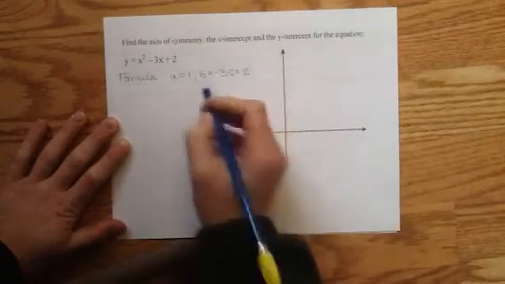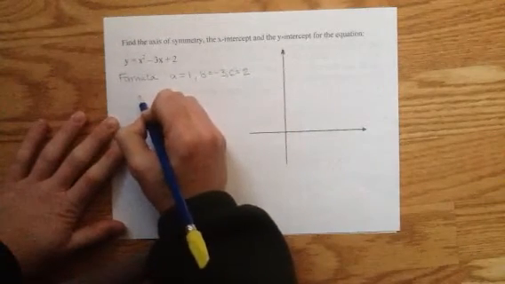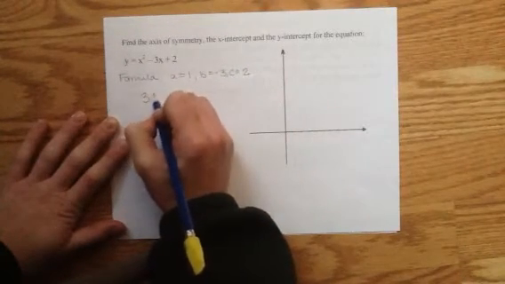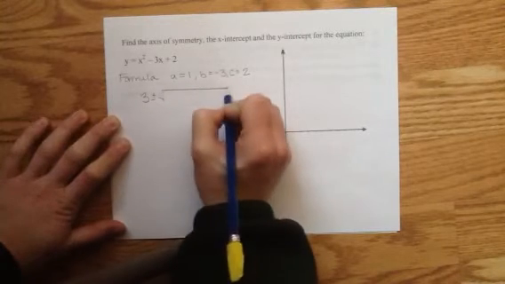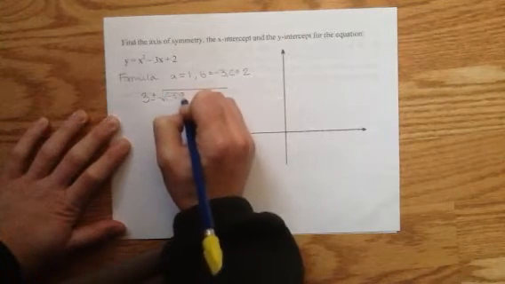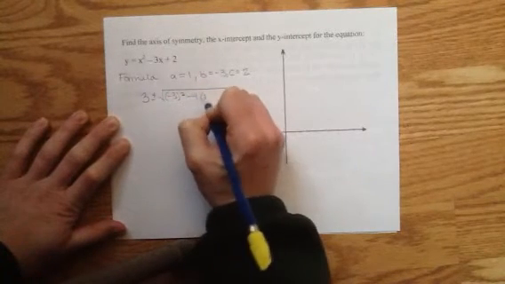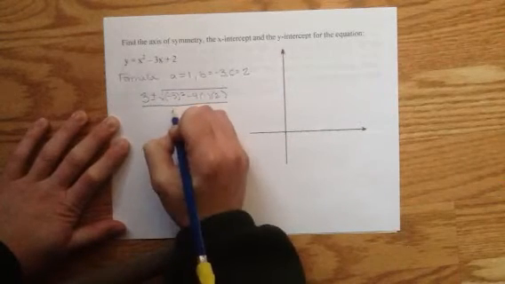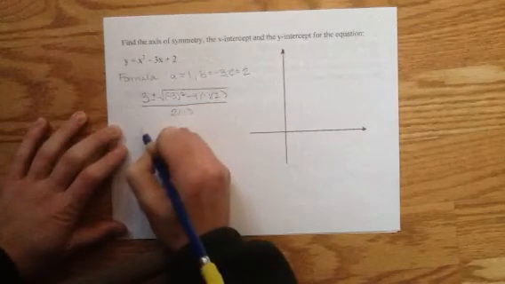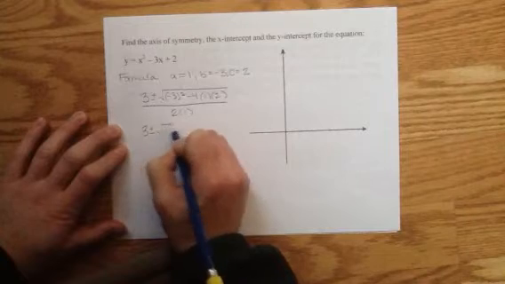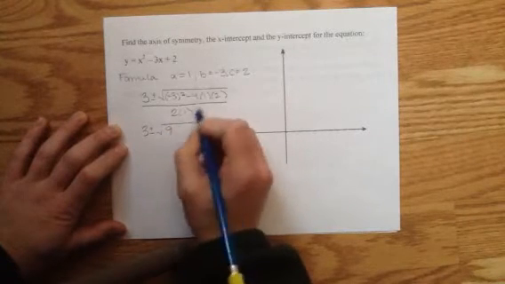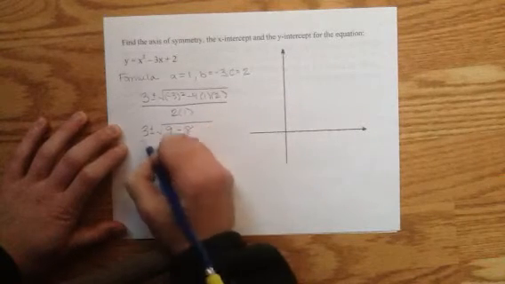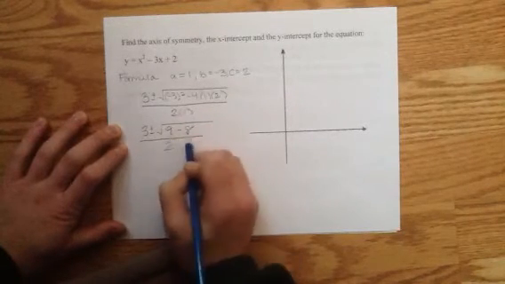So plugging this into the equation, I have opposite b, which makes it positive 3, plus or minus the square root of b squared minus 4ac, all over 2a. When I simplify, I get the following. 9 minus 8 is 1.